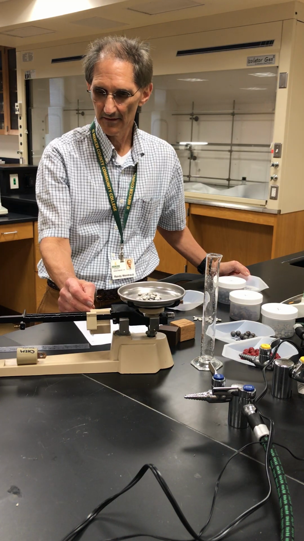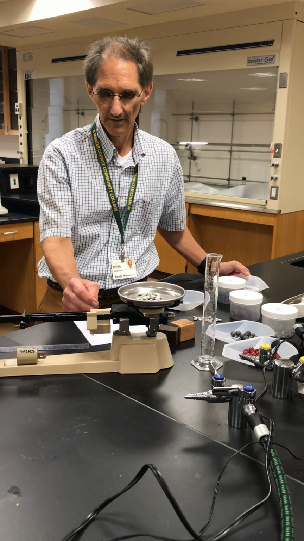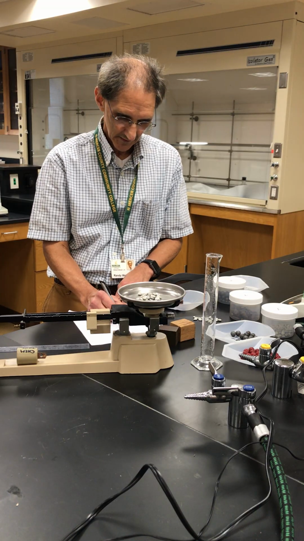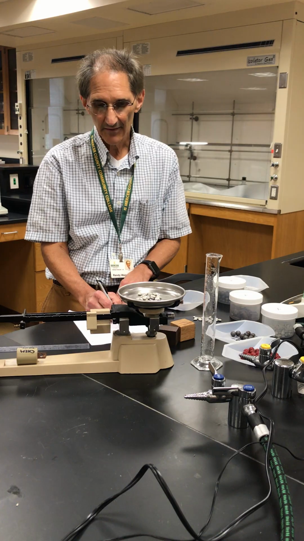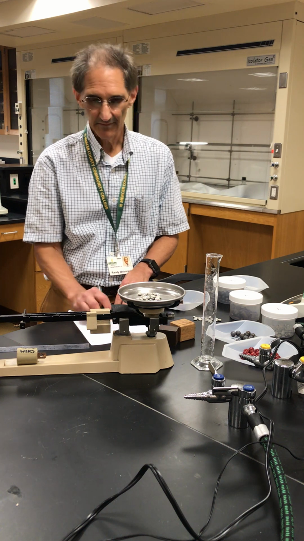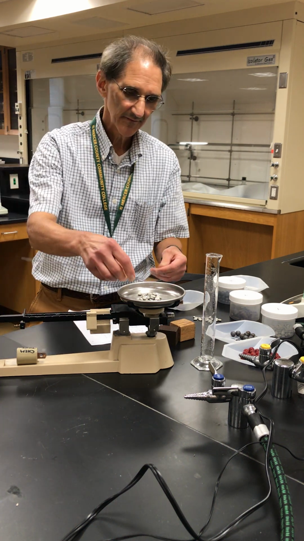Okay, I read it and write it down as accurately as possible. Here is 20.02 grams.